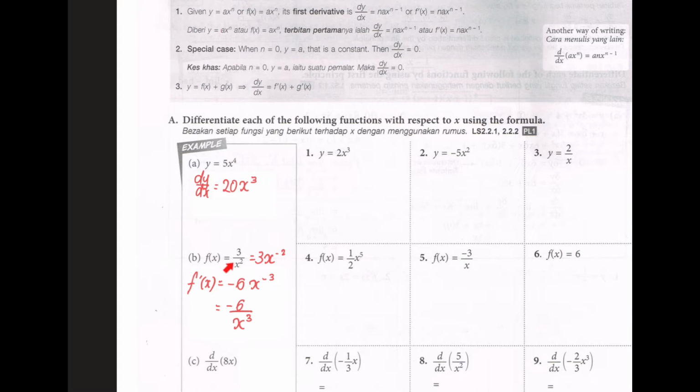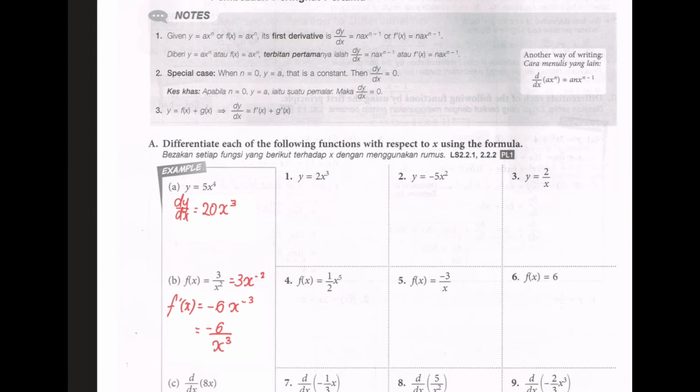When we bring it up, it becomes negative power. When the negative power is brought down, it becomes positive power. So that is the same formula again. It is just that we need to bring up the x to the power of something, make it side by side with the number before we can start using the formula. We already have 2 examples. Now let's look at the theory again.